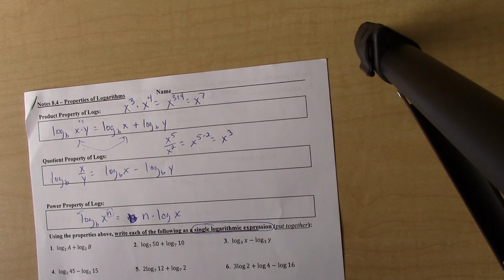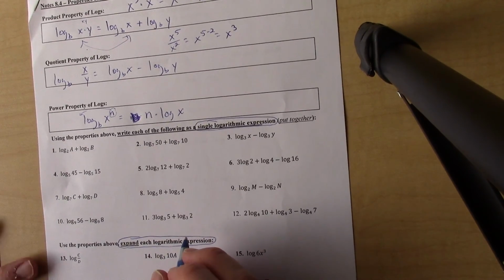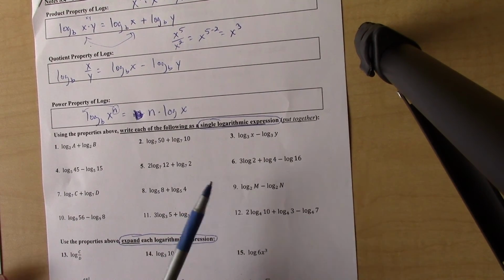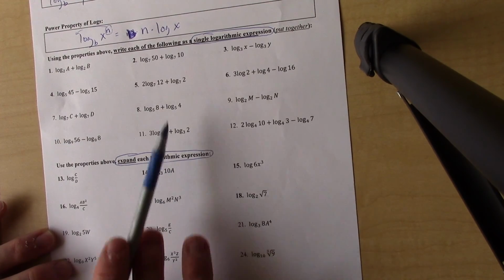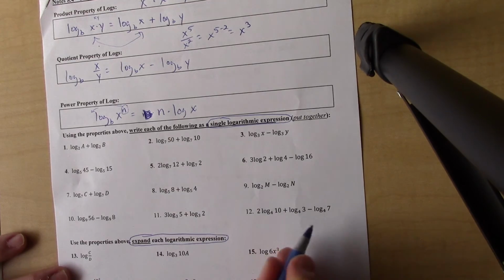You're going to use all these to either write them as one single logarithmic expression or expand logarithmic expressions. Okay? So, the first part is I want them all to be together. So basically the answers for these up here got to look like these down here, and the answers for these down here got to look like these up here. So I'm going to do the first 6, and then I want you to try the next 6 and come back and check your answers.